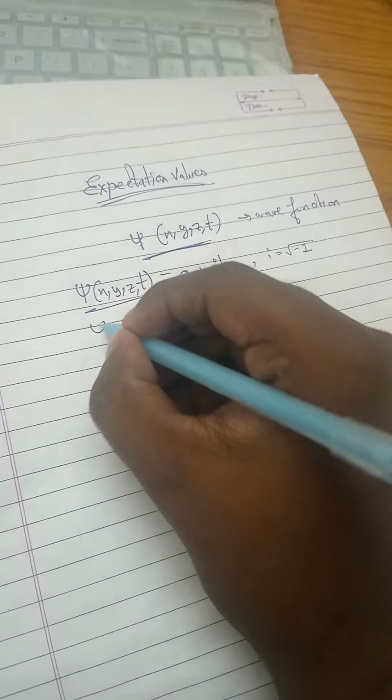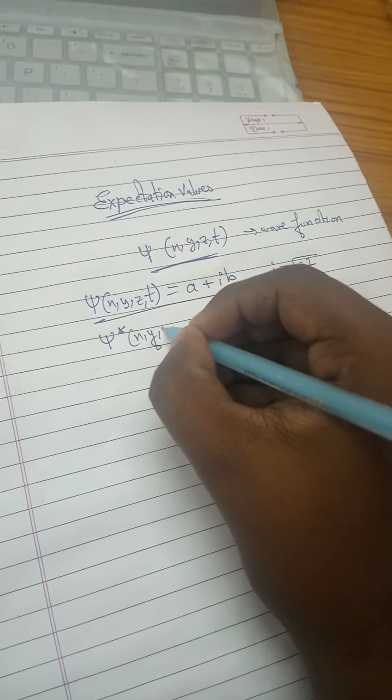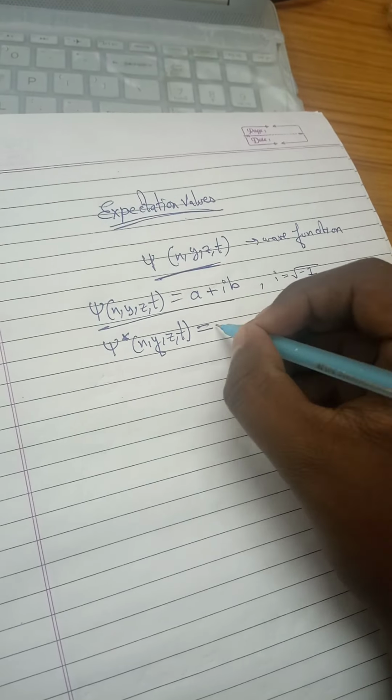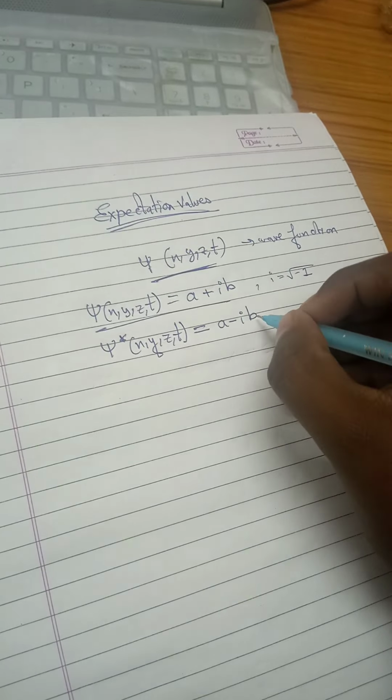Now the complex conjugate of this wave function, psi star, can be written as a minus ib.